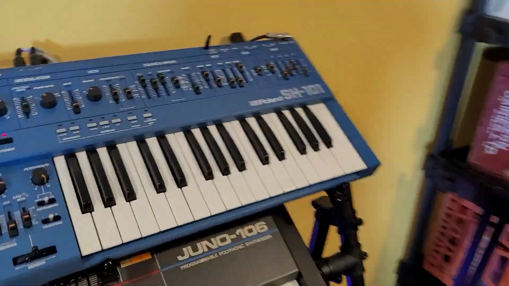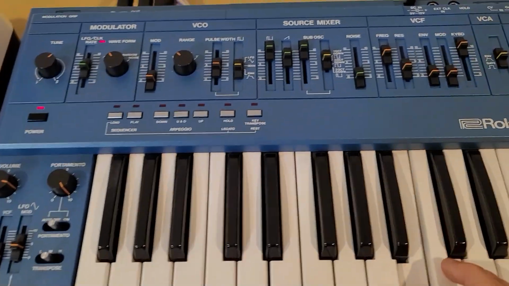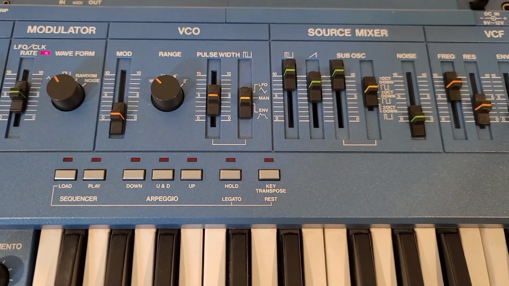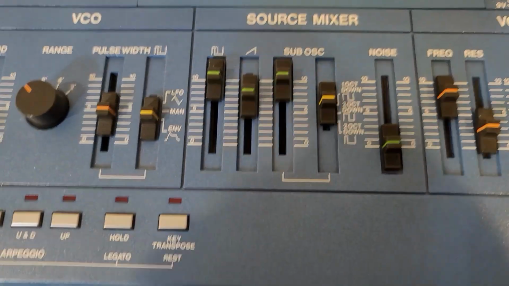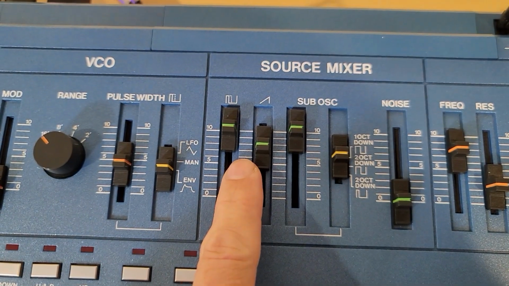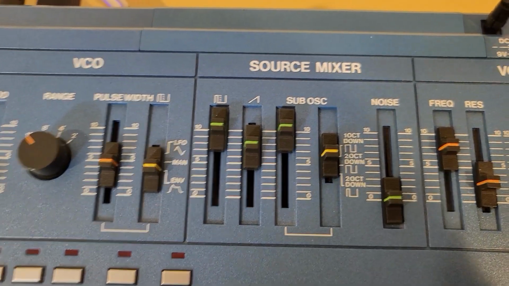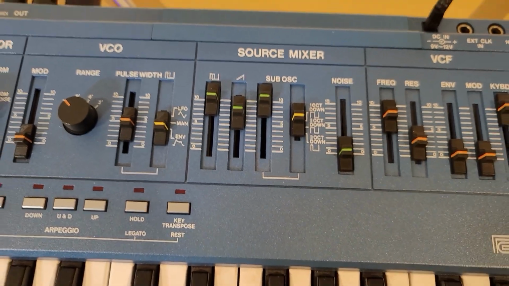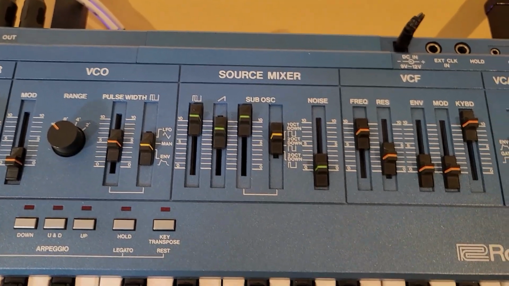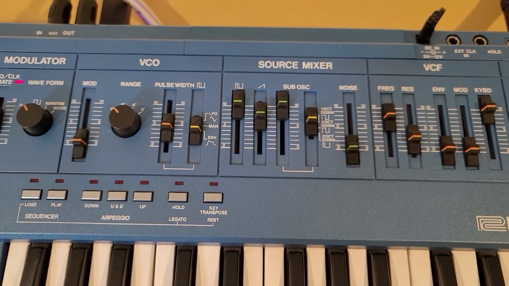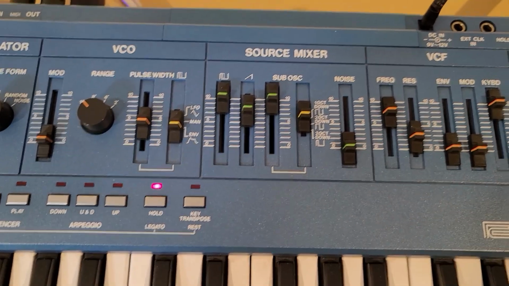So let's have a look at the SH101. The SH101 only has two different kinds of waveforms. It has a square and it has a triangle, and we also have noise that we can use as well. We're not going to use that today. So let's play a note. So there's our note. I'm going to hold that on.